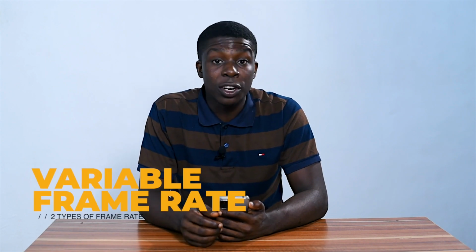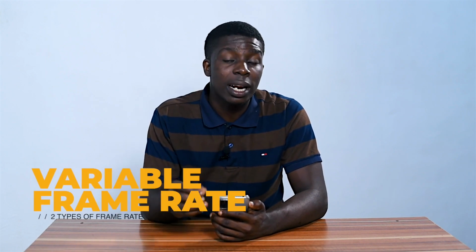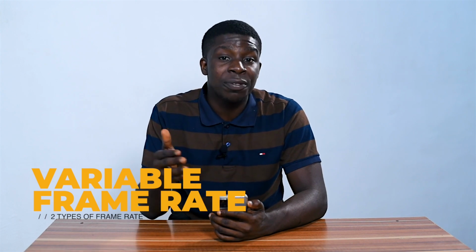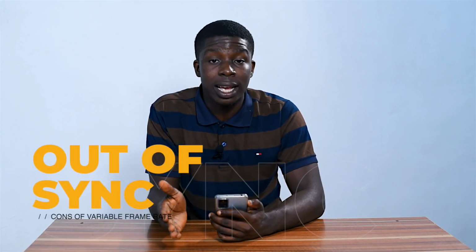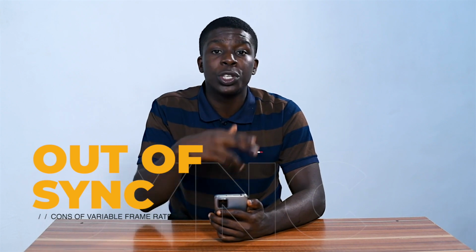Variable frame rate, on the other hand, refers to the fact that your camera will capture a changing frame per second throughout the recording process. If you set your camera at variable frame rate, it means that during the recording process, your frame can switch from 25 frames to 30 frames to a different frame throughout the recording process. And the problem with variable frame rate is that your audio can go out of sync, especially when you play it back or you import it into an editing software.